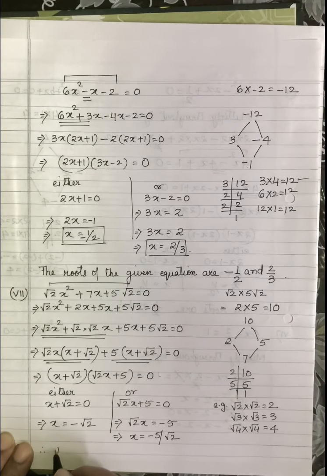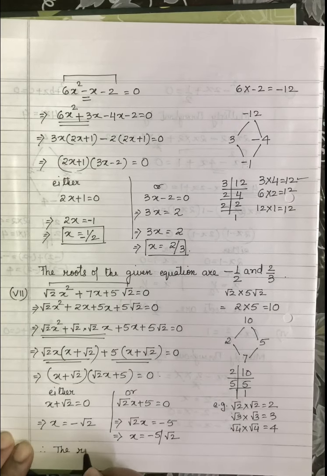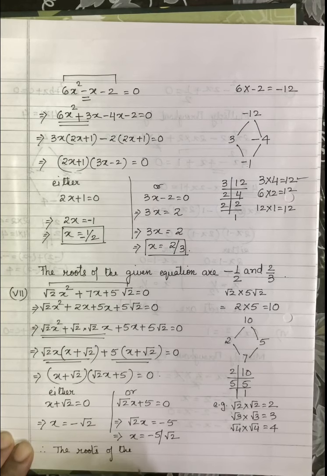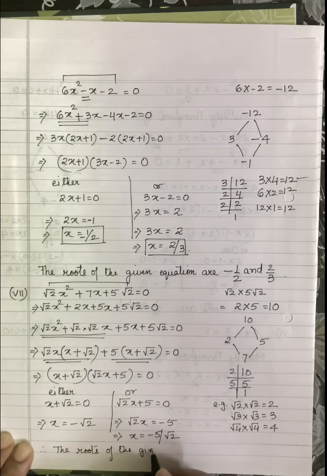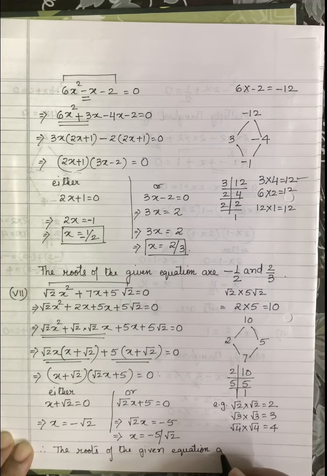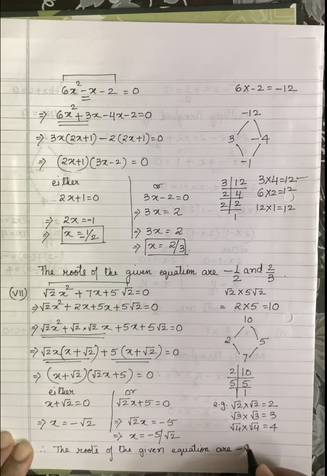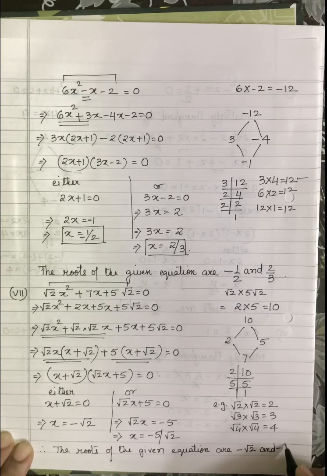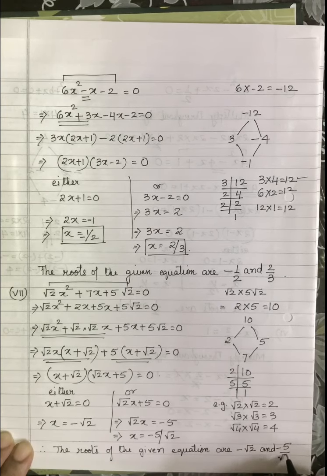So your answer is the roots of the given equation are minus root 2 and minus 5 upon root 2.